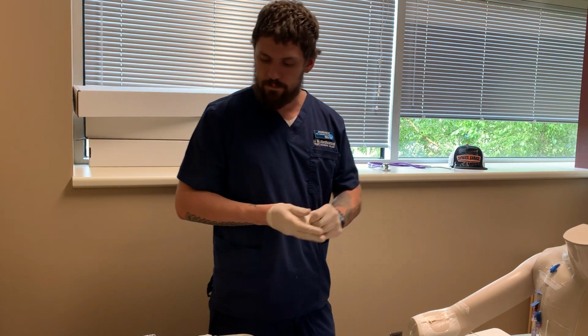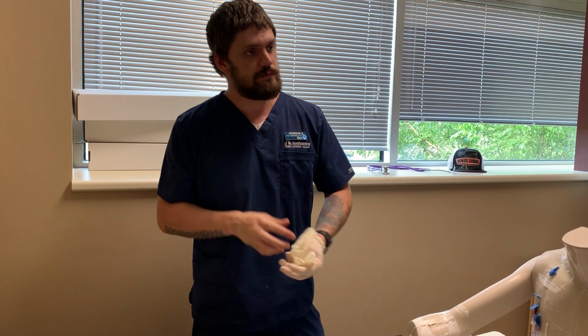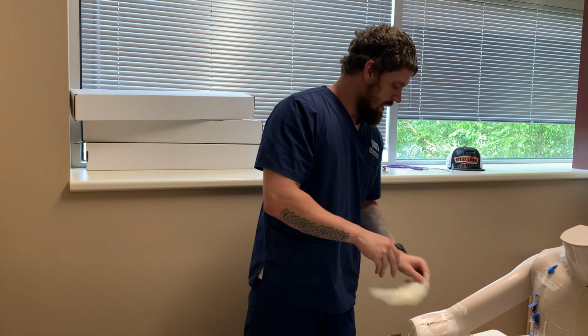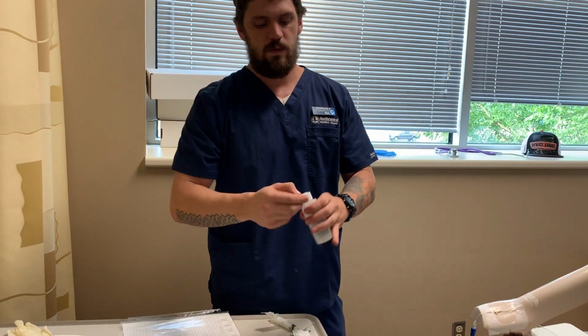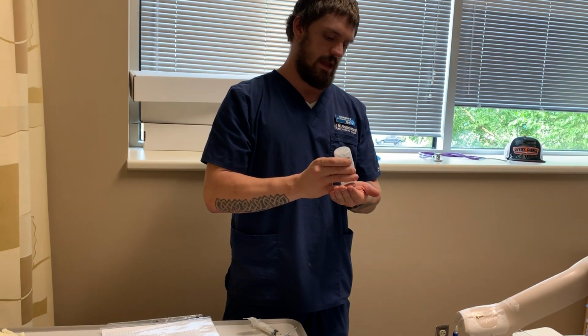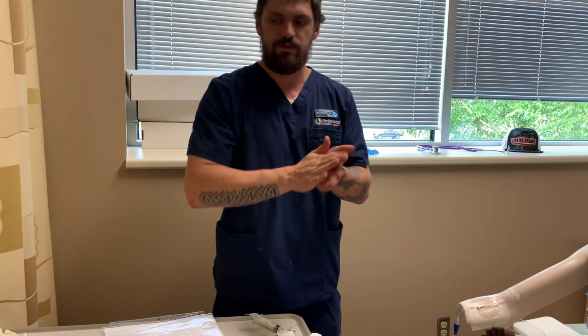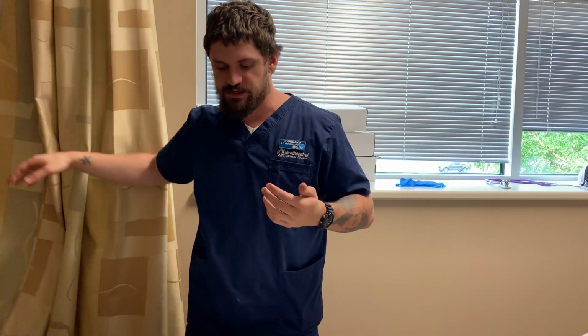We will get rid of our supplies, remove our gloves, wash our hands, and we will unprovide privacy. And we will make sure to document the time, date, assessment findings, as well as the drug administration, the amount, where it was administered, the reaction, how it was handled, and anything else that goes along with that. And that is how you administer an IV push medication through a central line.